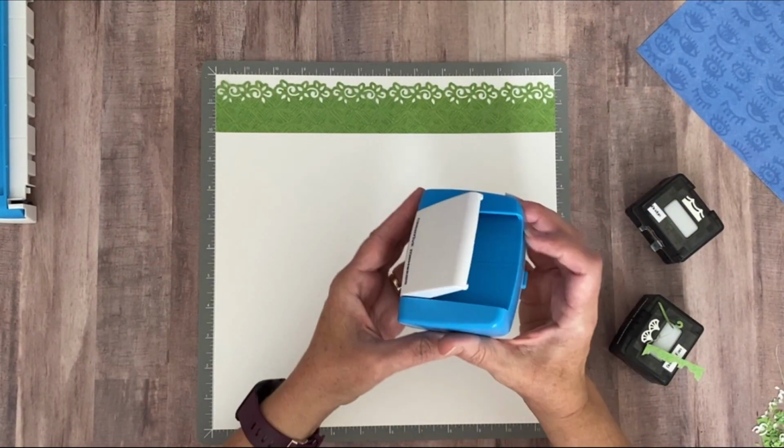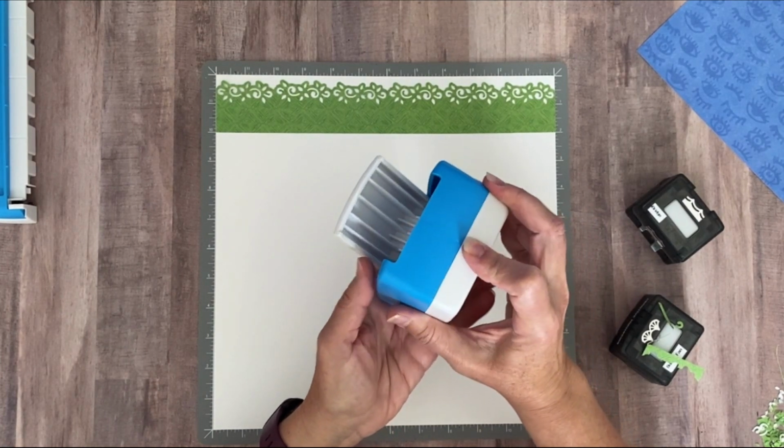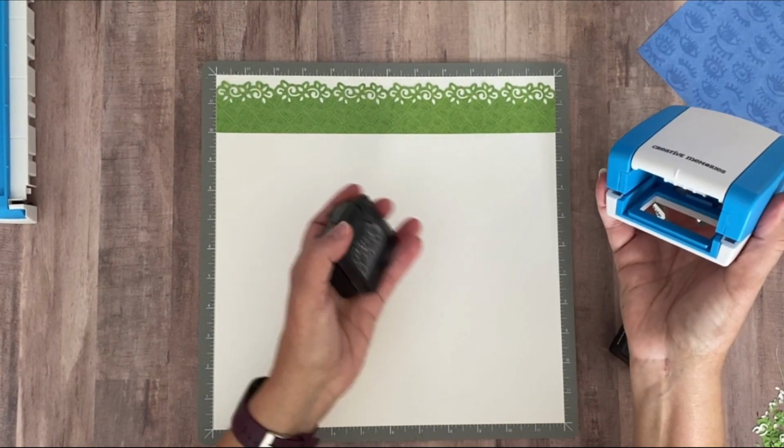So we're probably done with the Flourish Vine. To get it out, you push the button on the back and then give it a little shake, and it falls right out into your hand.